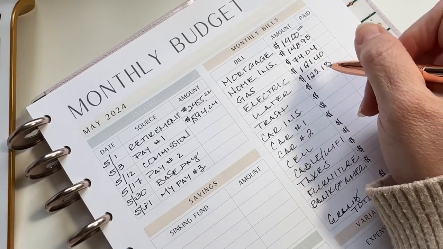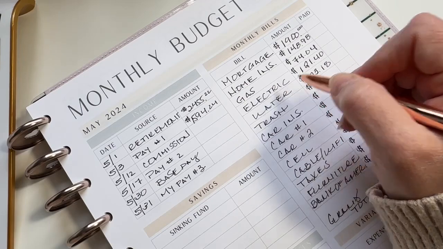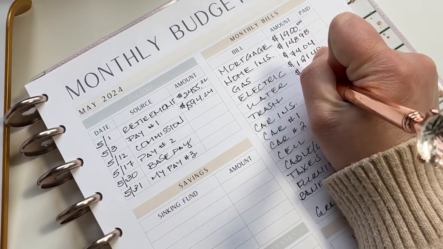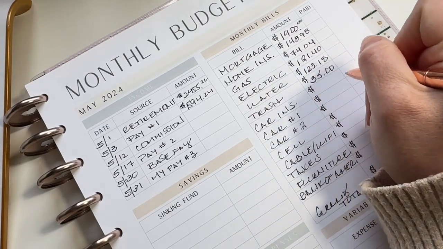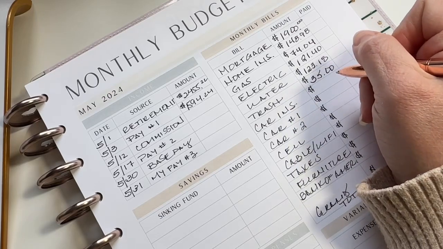Our water bill is really high here. The water in general is high, but our sewage is also worked into that. So I don't know if that makes quite a difference, but whatever. For trash, I budget $35, paid $35, and I can pay this every 3 months, or I can pay it monthly. They give you the option, but I've been paying it monthly.